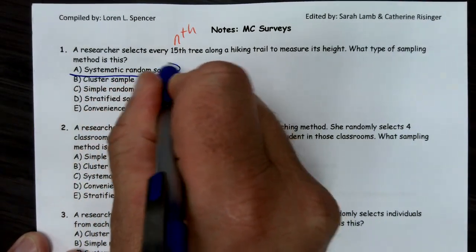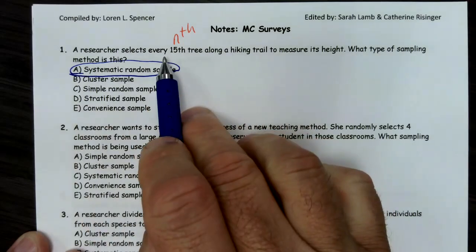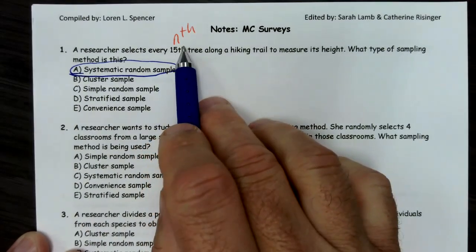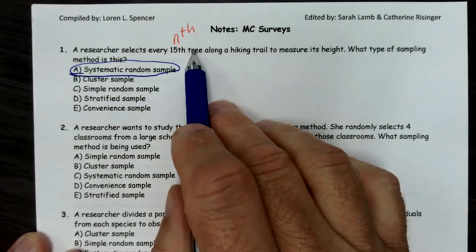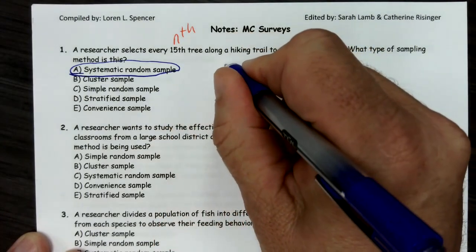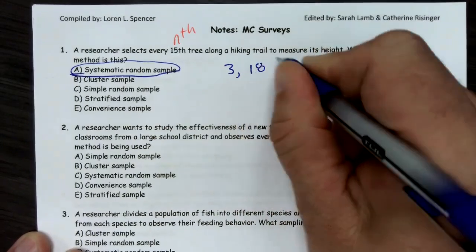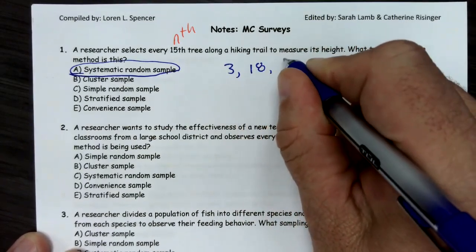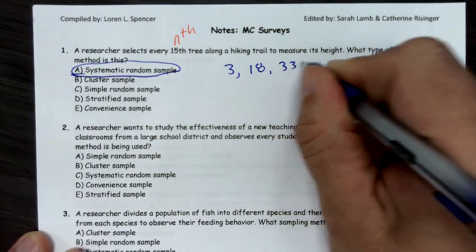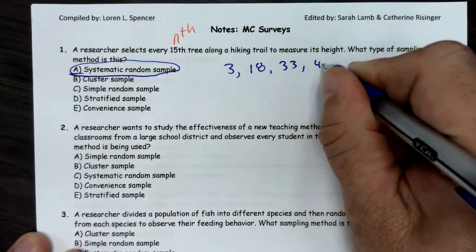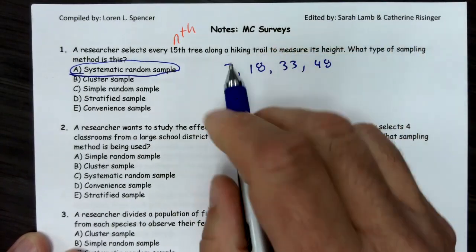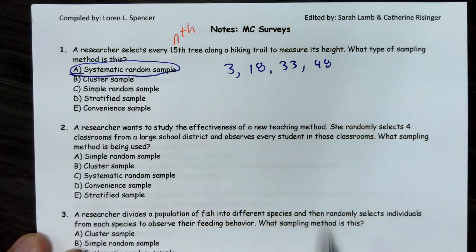Now, one thing it would have been nice to say, because they should have said that we randomly selected the first one and then we selected every 15th tree after that. So let's say we chose tree 3, then it'd be tree 18 because I added 15. Then we add 15 to that, and it'd be tree 33, then tree 48, etc. But I randomly select the first one and then every 15th tree after that.